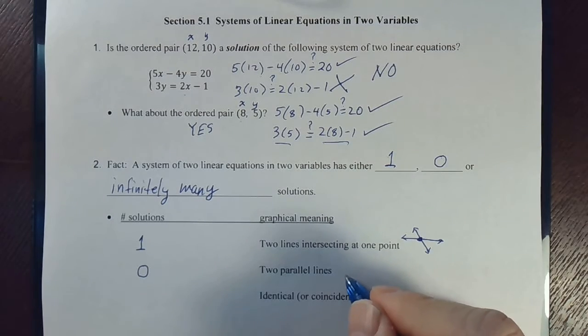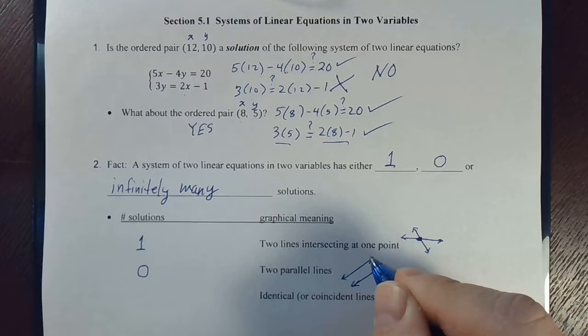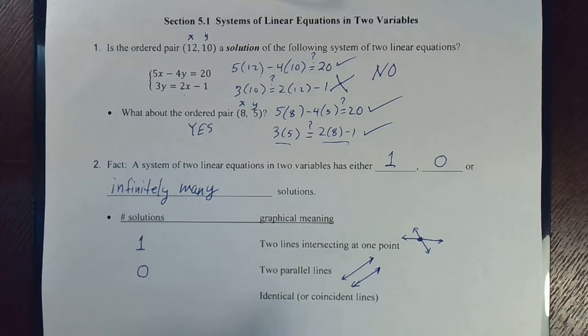Clearly that's 0. If you have a line like that and you have a parallel line like that, how many points? Is there a point that's on both of those lines? Absolutely not. So there's 0 solutions.